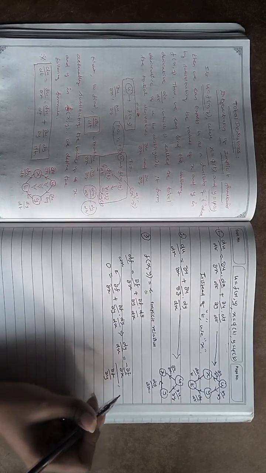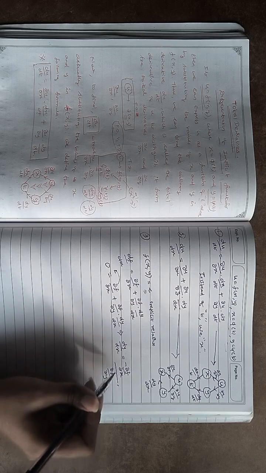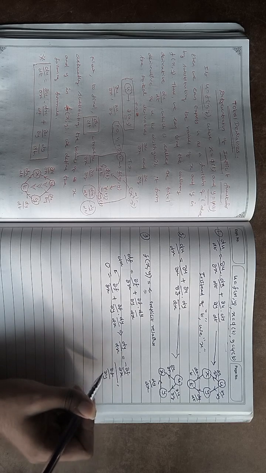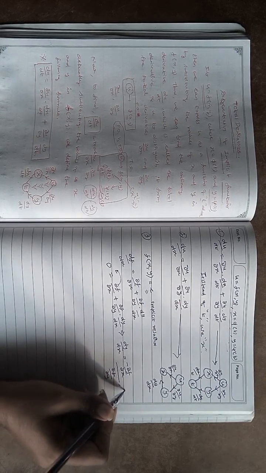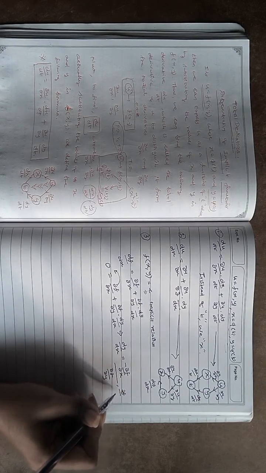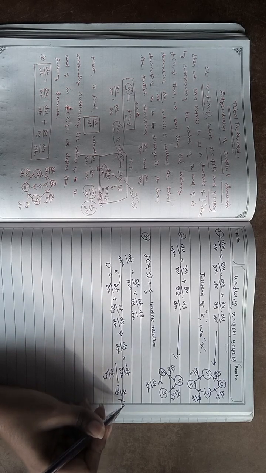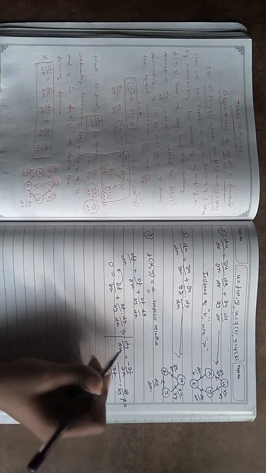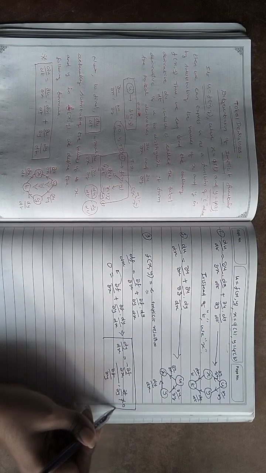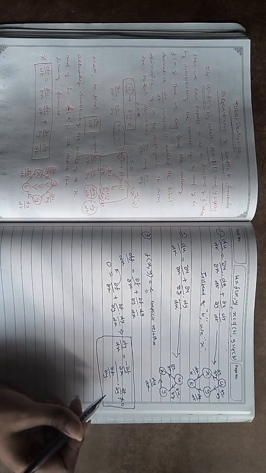We always know that when a denominator becomes 0, the whole term becomes infinity. So it is very important to avoid that situation. The important condition here is that dou f by dou y should not be equal to 0. So this is our third formula.